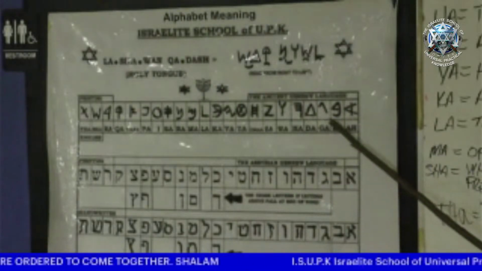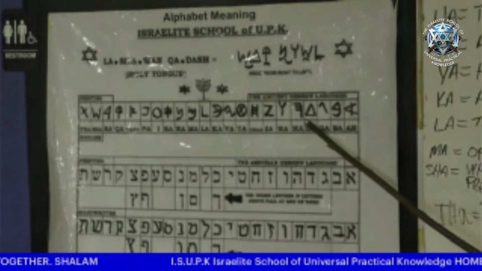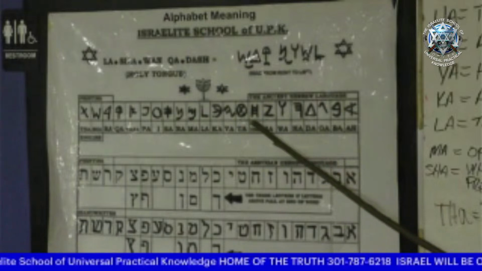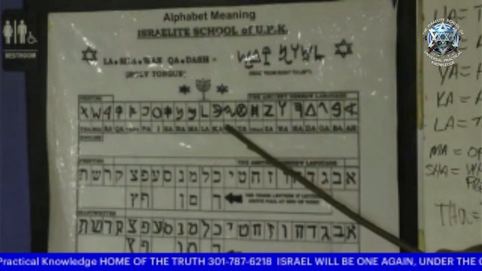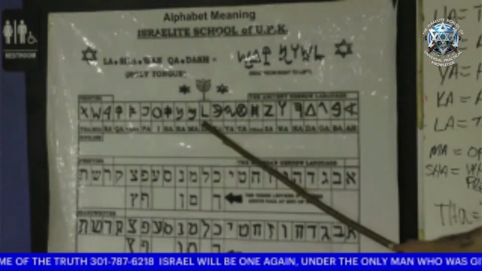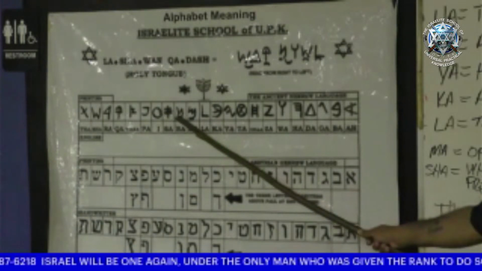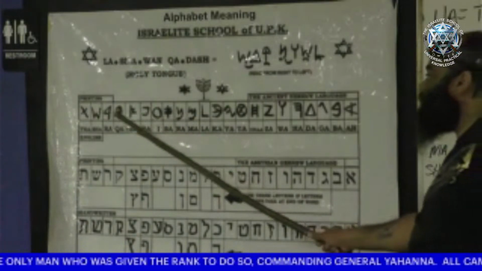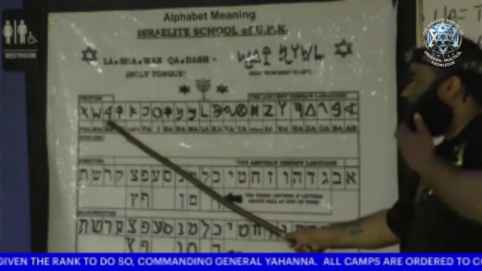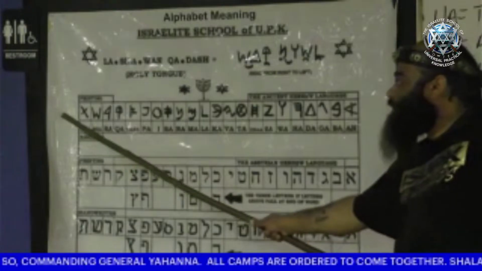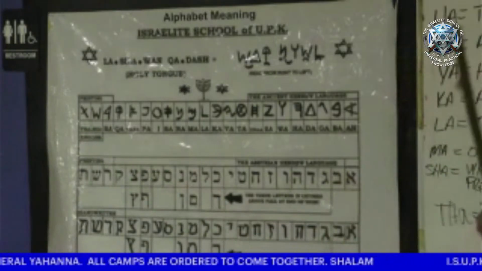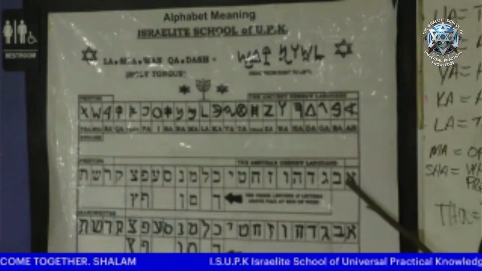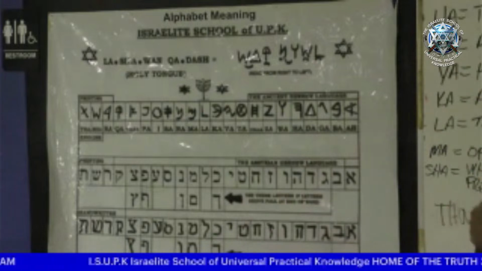A, Ba, Ga, Da, Ha, Wa, Za, Ha, Ta, Ya, Ka, La, Ma, Na, Sa, I, Pa, Taza, Kwa, Ra, Sha, and Tha. All right, there you have it. 22 letters in the Hebrew alphabet. Same down here, A all the way through Tha. Same thing.